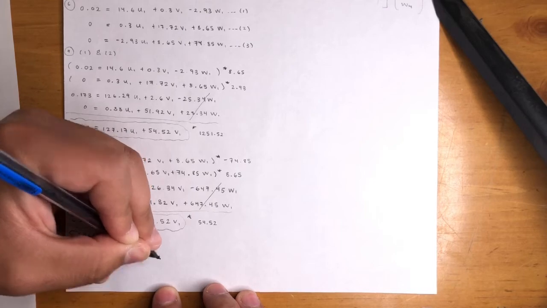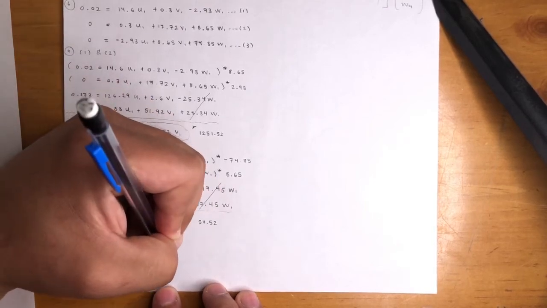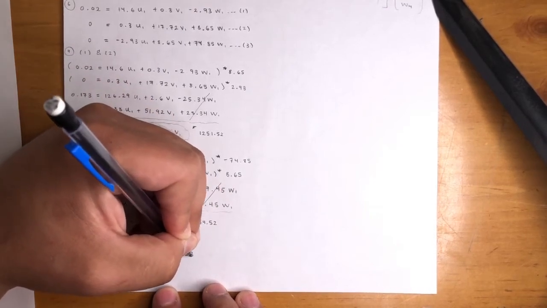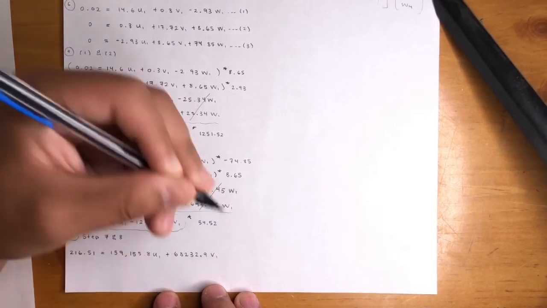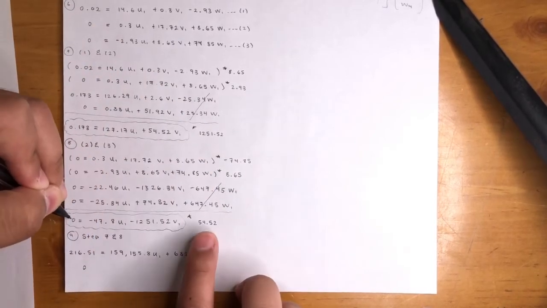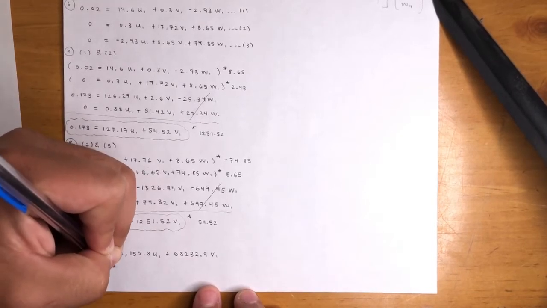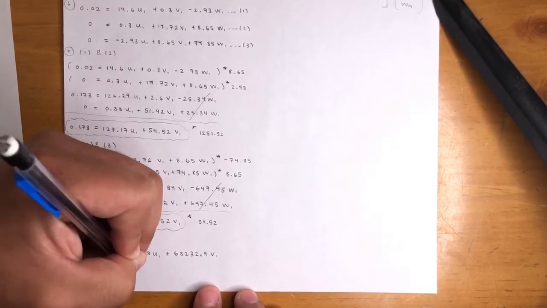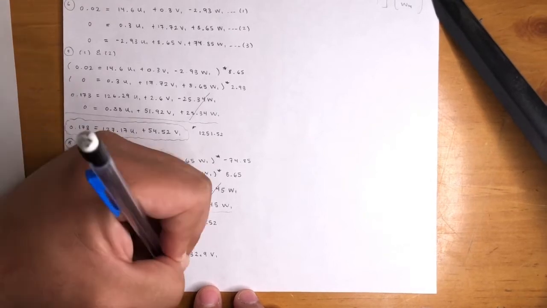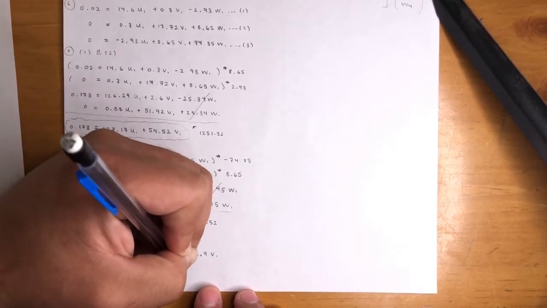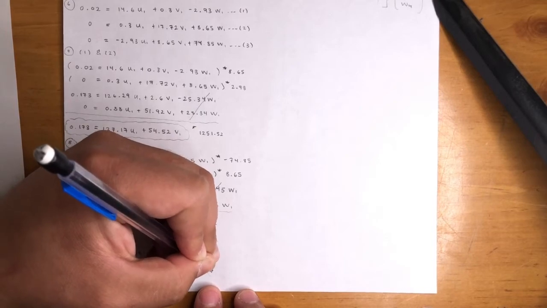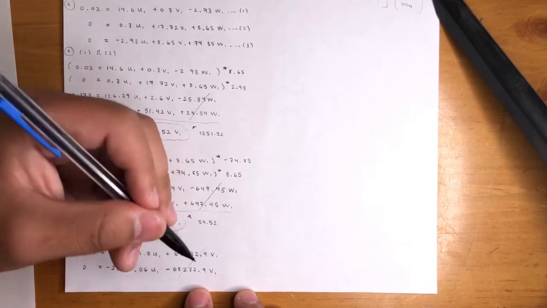155.8 U1 plus 68232.9 V1. On the second equation, right now this one, we will get 0 is equal to negative 2606.06 U1 minus 68232.9 V1. Add the equations together.